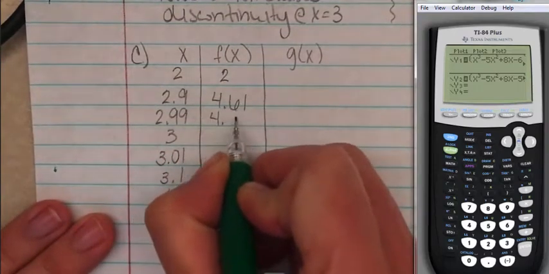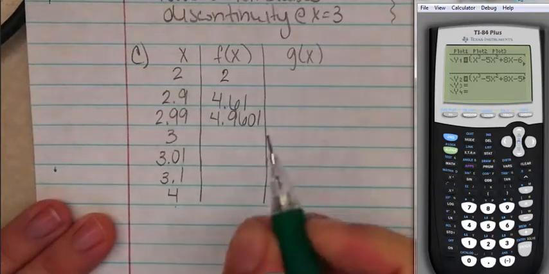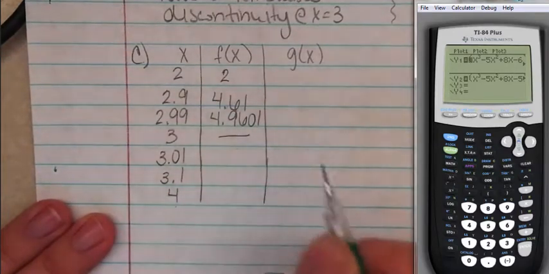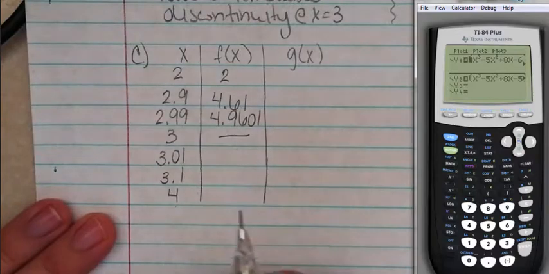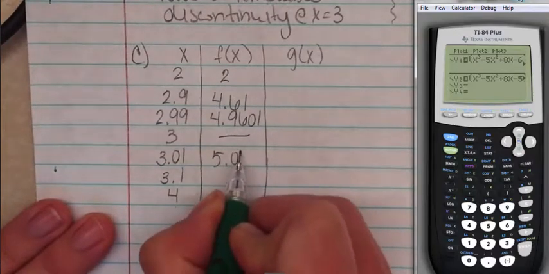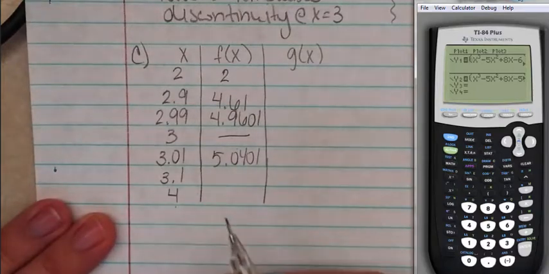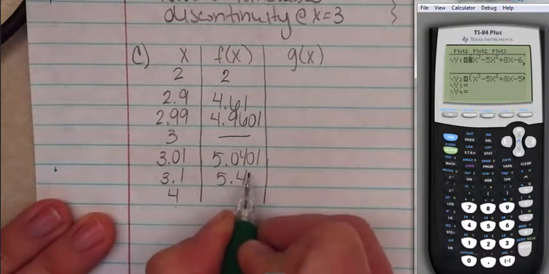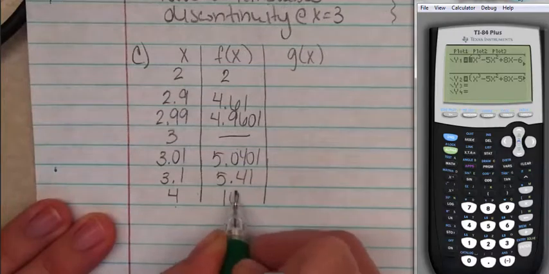4.61, 4.9601. Of course, it should be undefined at 3. Okay, at 3.01, f of x is 5.0401, then 5.41, and 10.